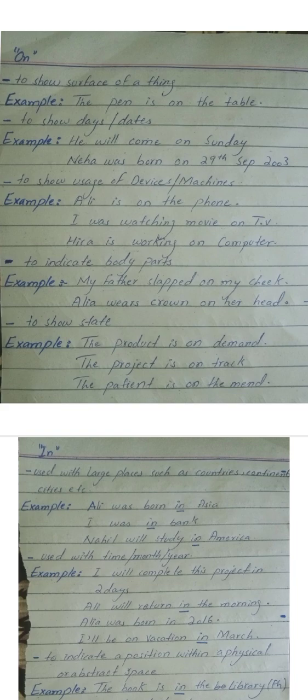We can say that again we are utilizing on over here because we are talking about a device, a machine. Then Hira is working on computer.